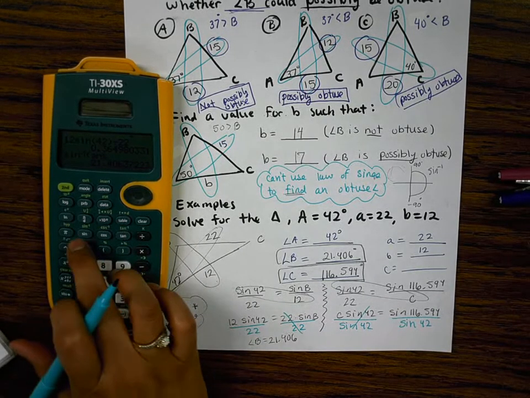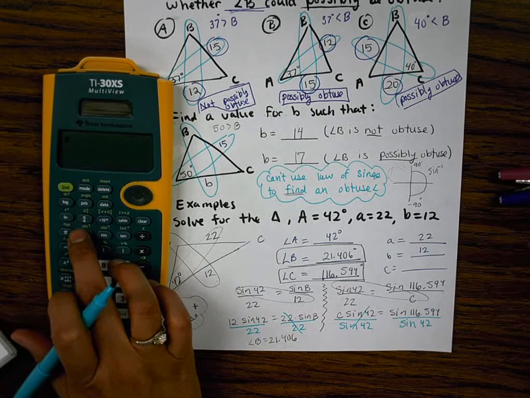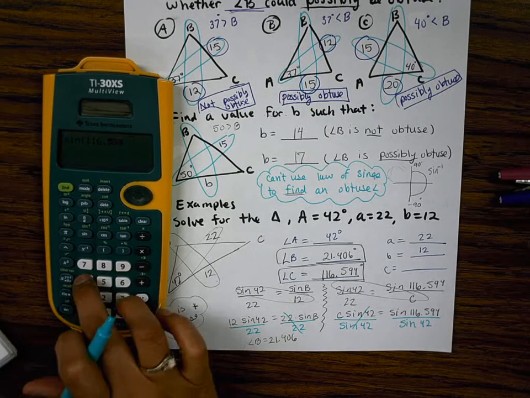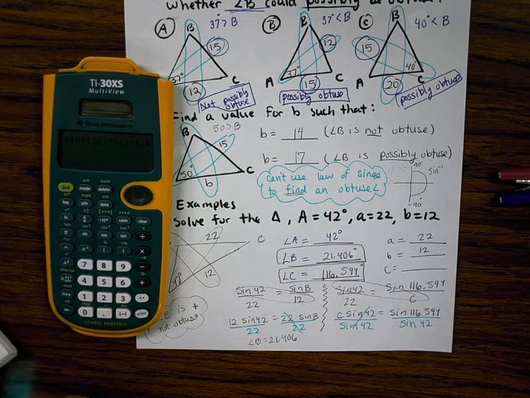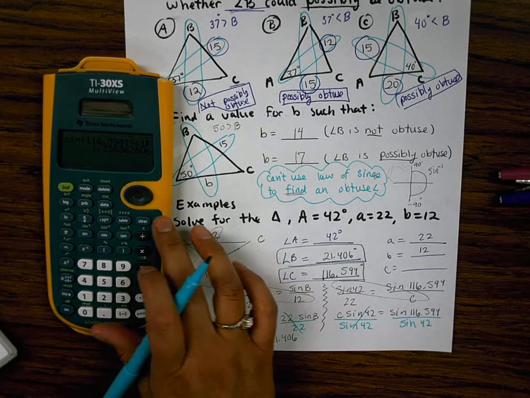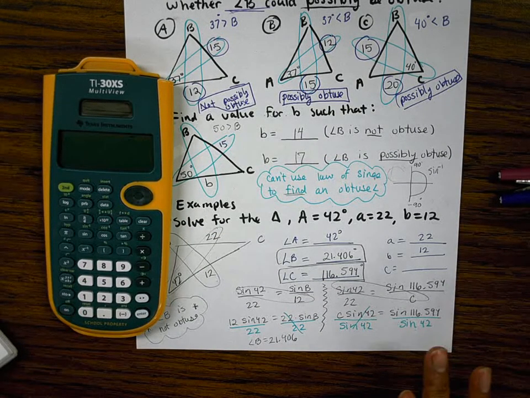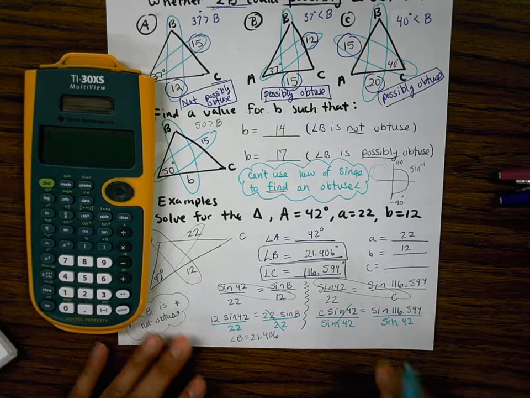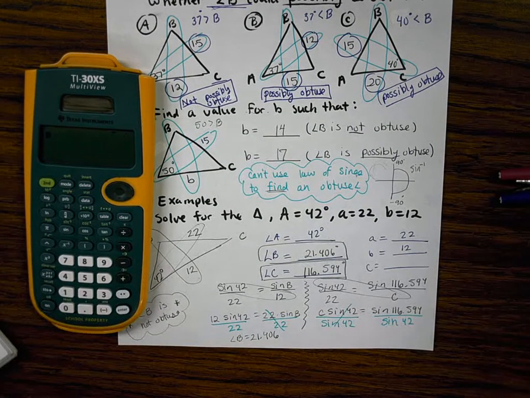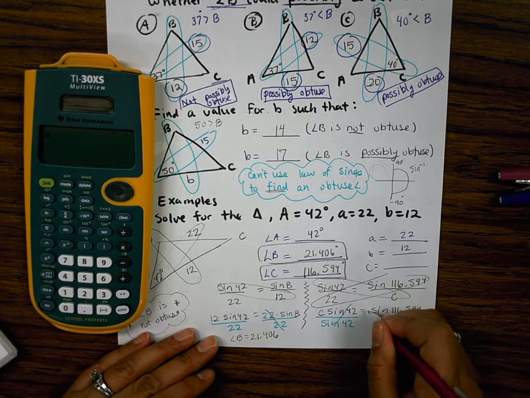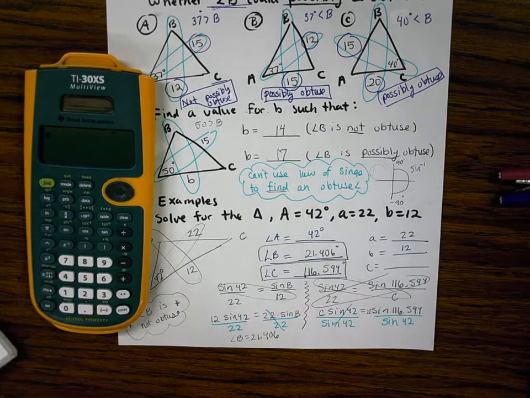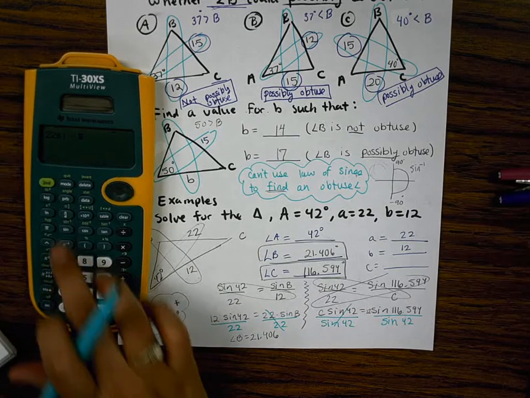All right, go ahead and plug that in your calculator. Sine of 116.594 divided by sine of 42. Don't forget to close your parentheses first. And I'm going to type that in one more time because I know I forgot something, and I did when I wrote it down, and I apologize. I forgot to put my 22 right here. When I cross multiplied this way, I forgot to put my 22. All right, so type it in.